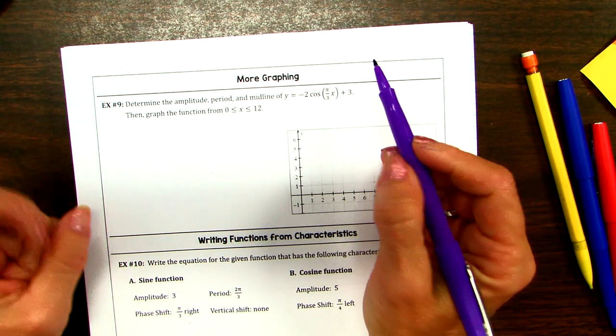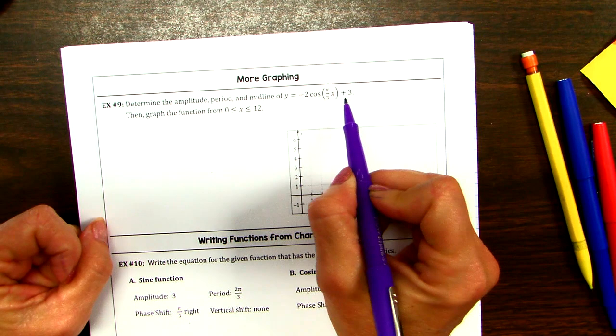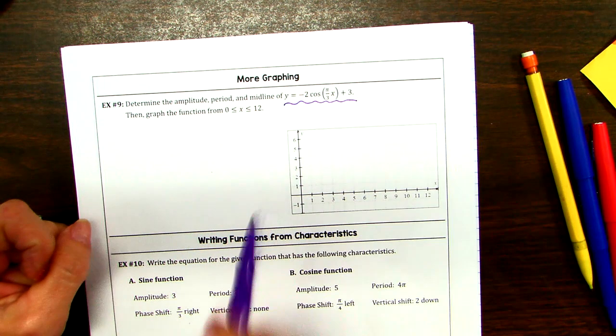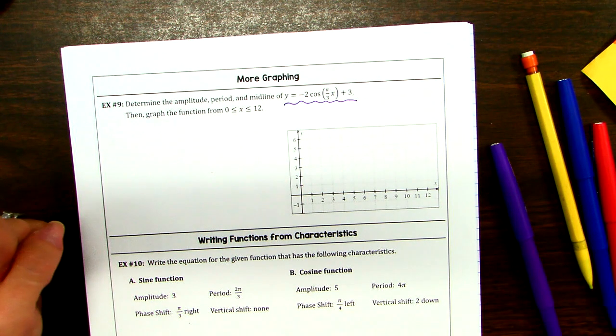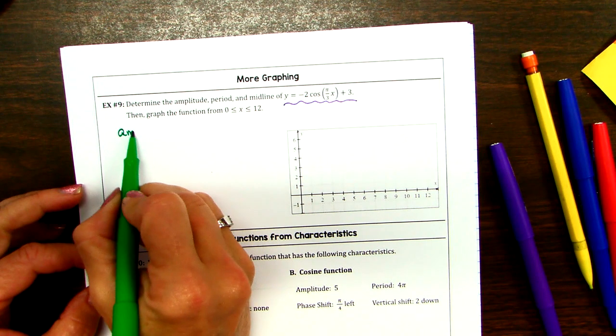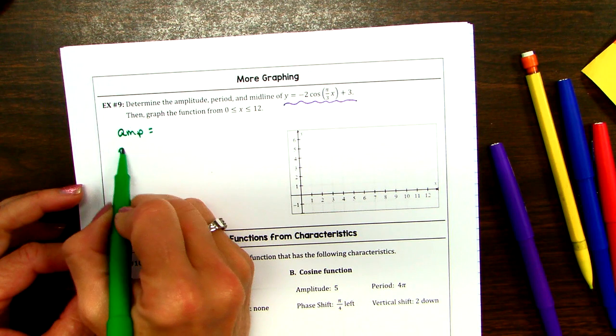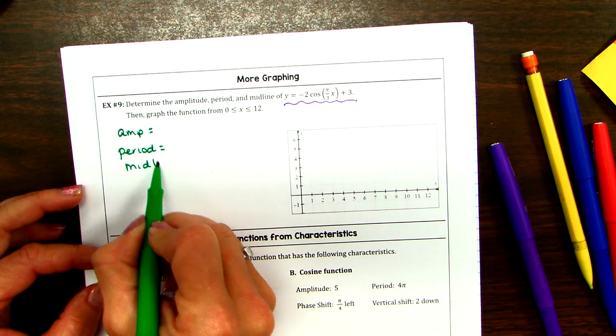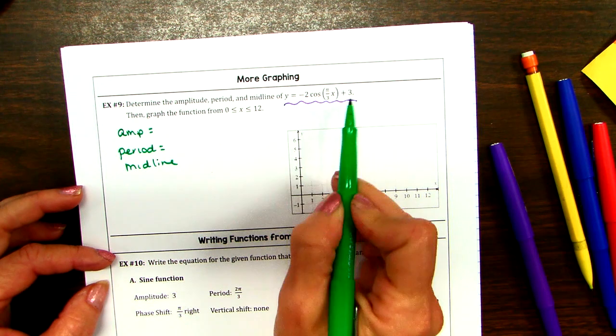All right, let's practice. This is just one graph. I like practicing this graph with you because I feel like I haven't had a chance to do any midline graphs with you, and I've assigned them, so I want to make sure you understand them. So I'm going to start listing what they want. They want me to find the amplitude, the period, the midline, and they want me to graph this.